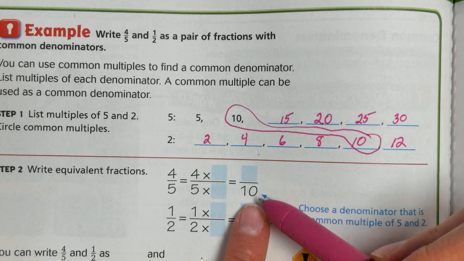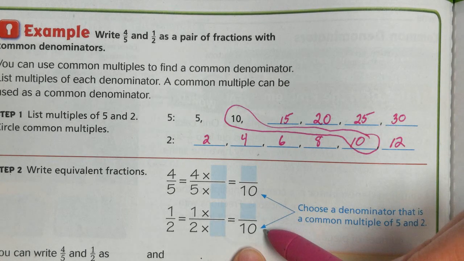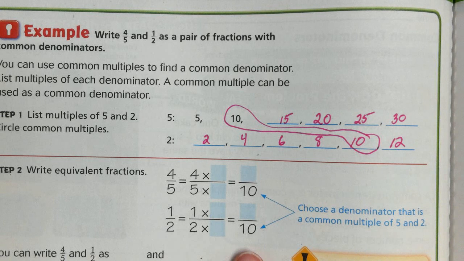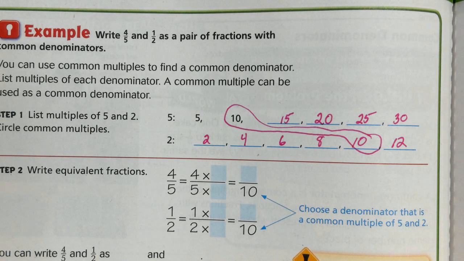So I'm going to write my denominator into my new fractions, my equivalent fractions. Now, tell me again how I form equivalent fractions. I multiply the numerator and the denominator by the same number.